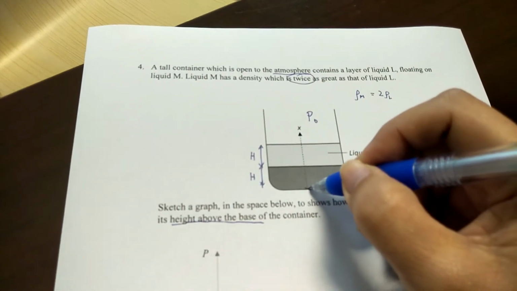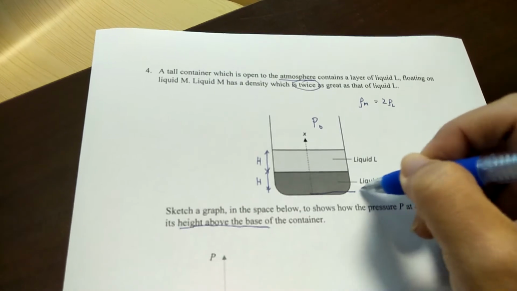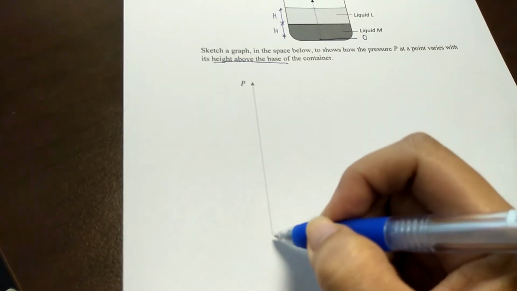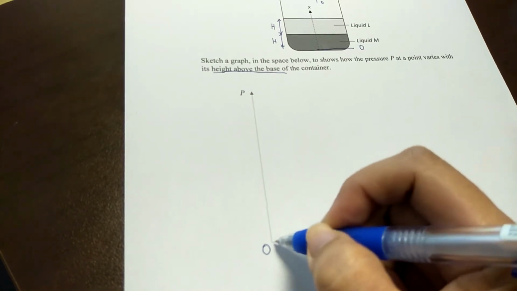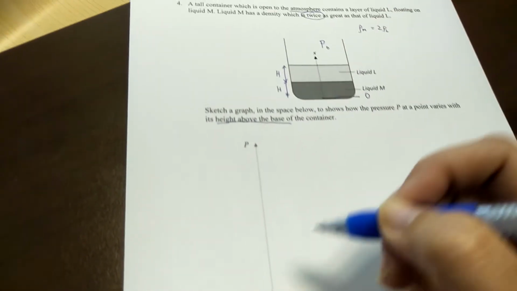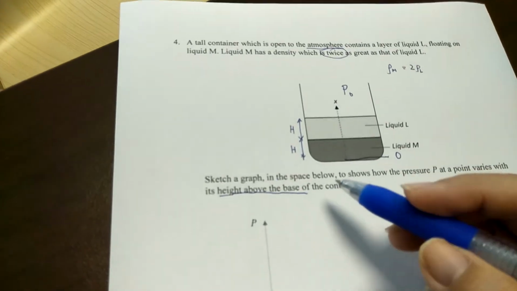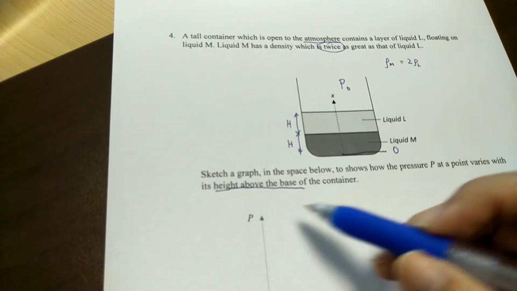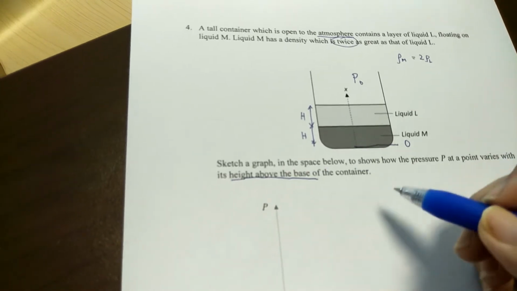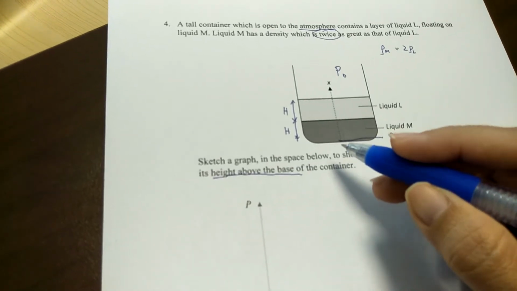Notice this height is defined from the base of the container. So when you're at the base, the height will be 0. Referring to the graph, this will be the base of the container, which is height 0. To find how the pressure varies with height, let's first consider the base.